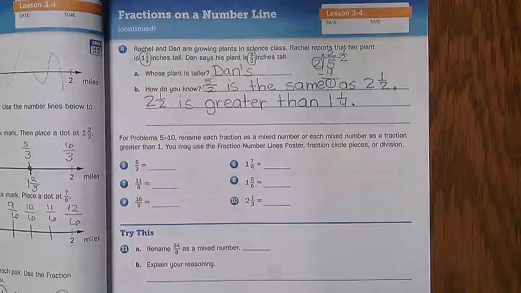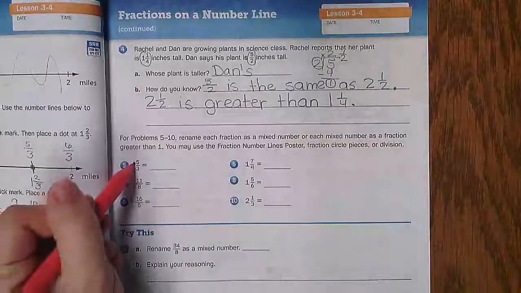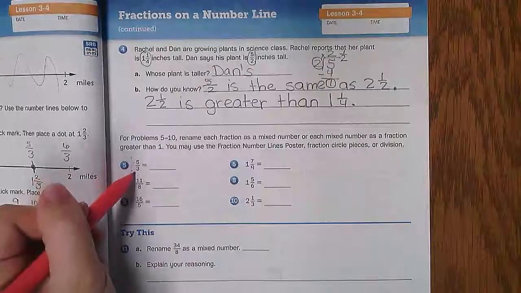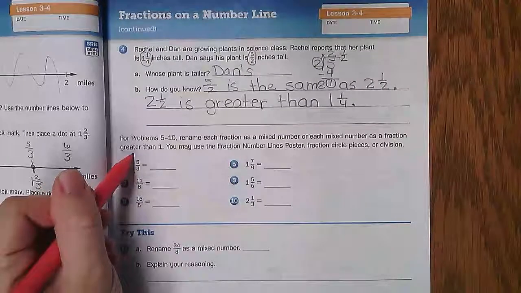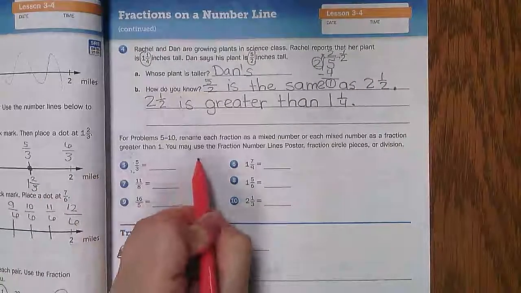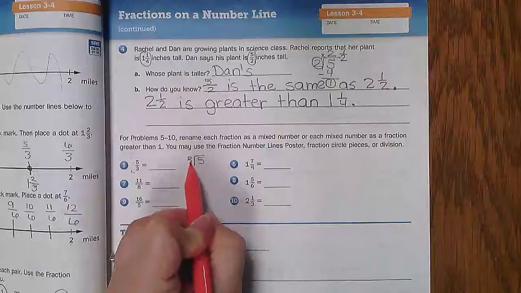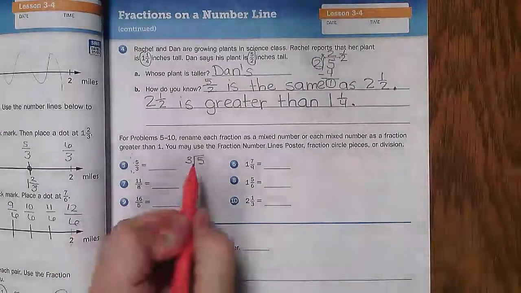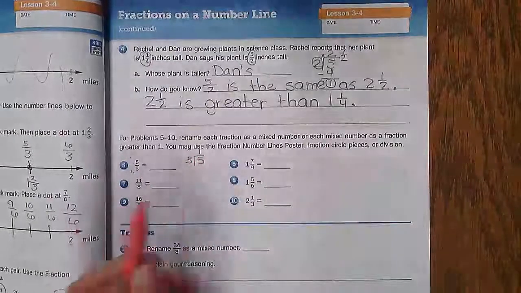Okay, so remember, it's just top divided by bottom for improper fractions. So 5/3 is the same thing as 5 divided by 3. So 5 divided by 3. How many times does 3 go into 5? 1 time.